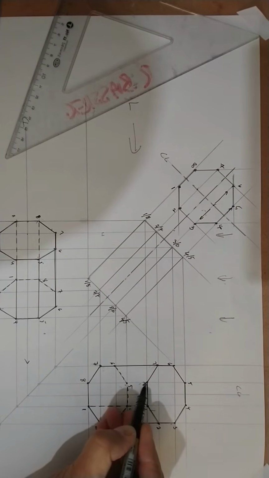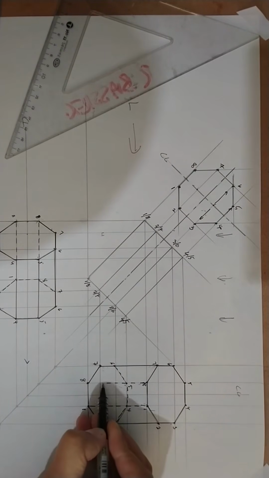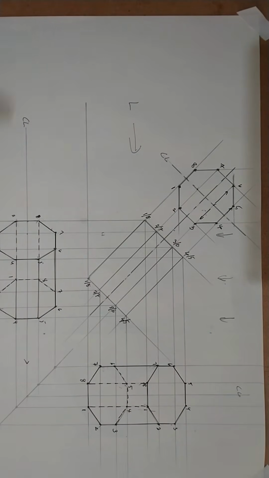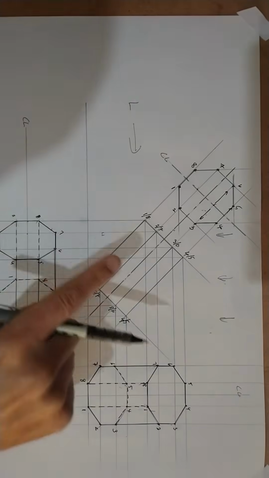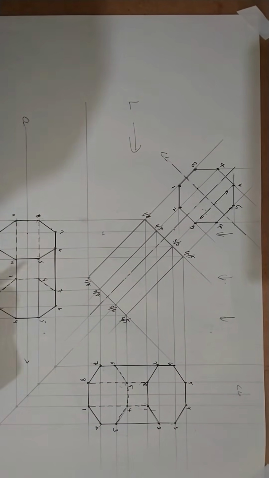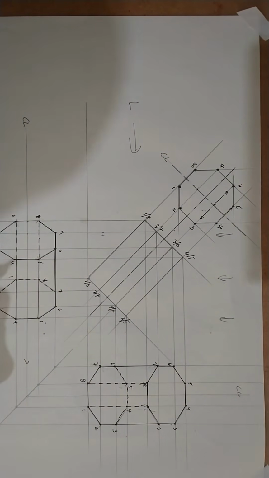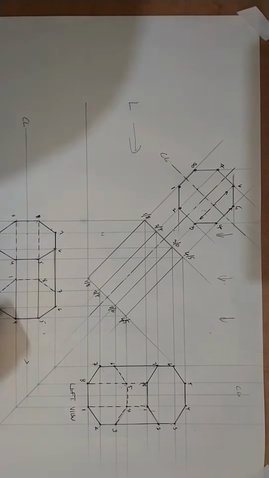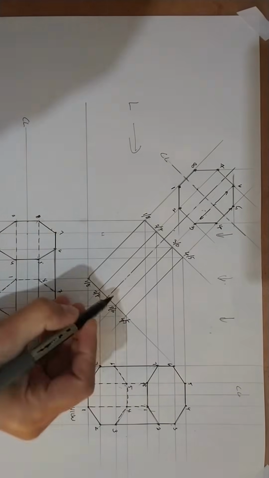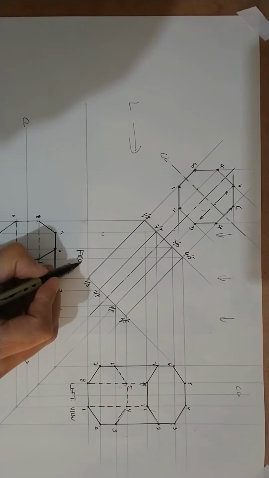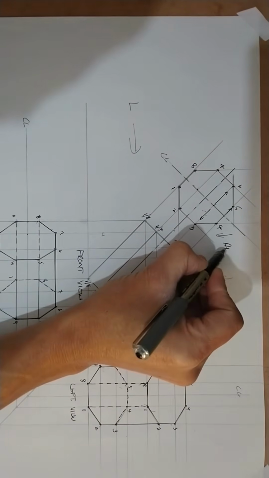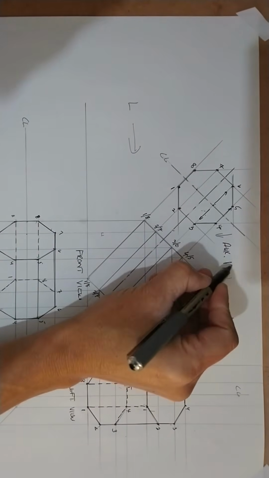I'm just drawing it in freehand, but you should actually use a ruler like that. And there you've completed your front view with auxiliary view, your top view, and there you have your left view. So this is your left view, this is your top view, and that is your front view, and this is your auxiliary view that you see there.